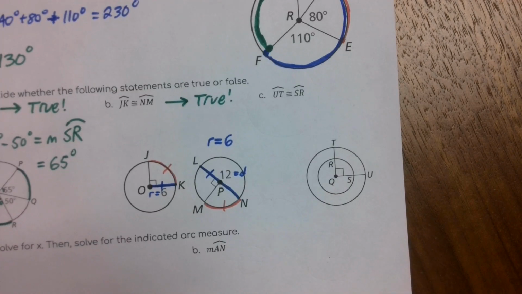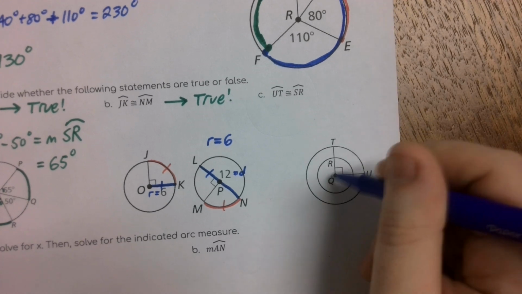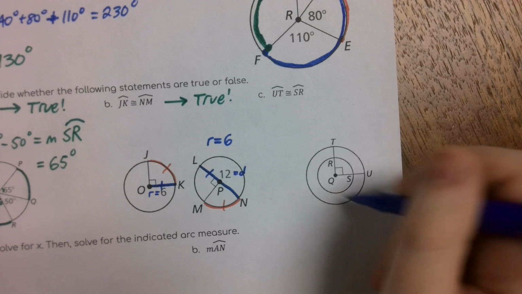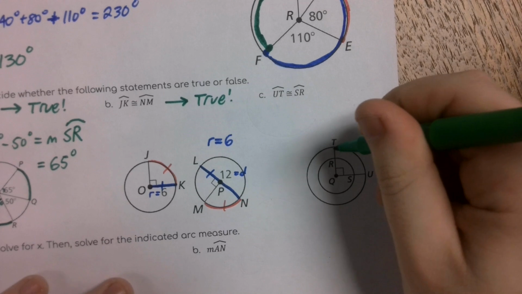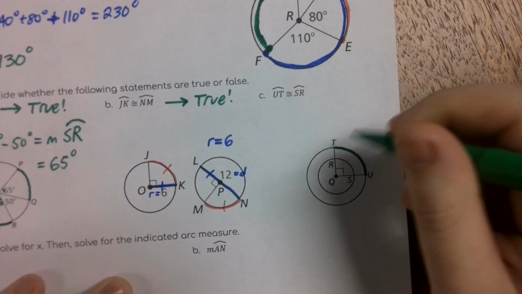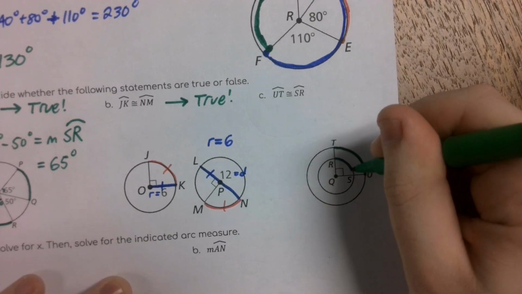Finally, let's take a look at UT and SR. Now, we have something here called concentric circles. Concentric circles happen when a circle is inside of another circle. So we have this smaller circle inside of a larger circle. And we're trying to compare the two arcs, TU and RS.